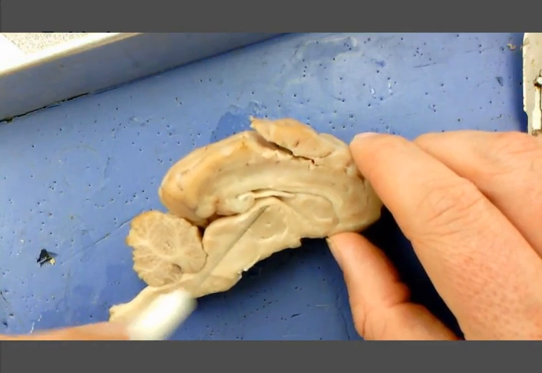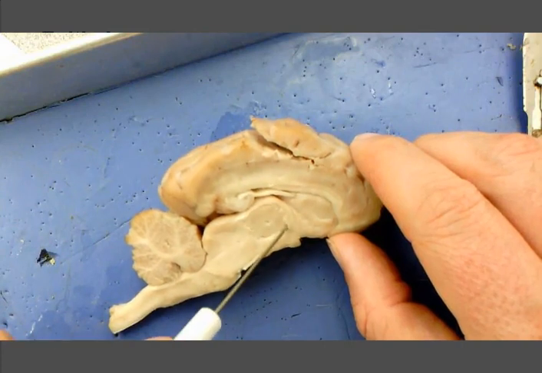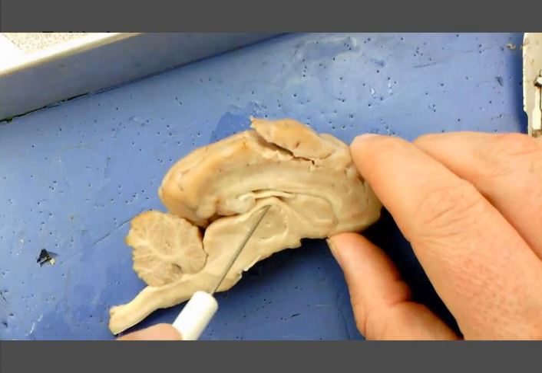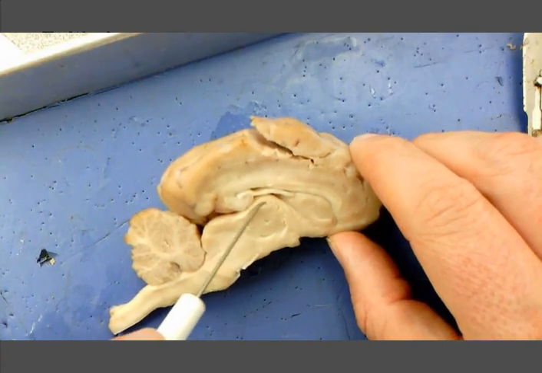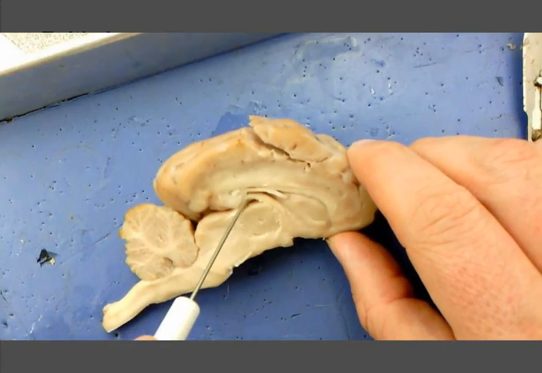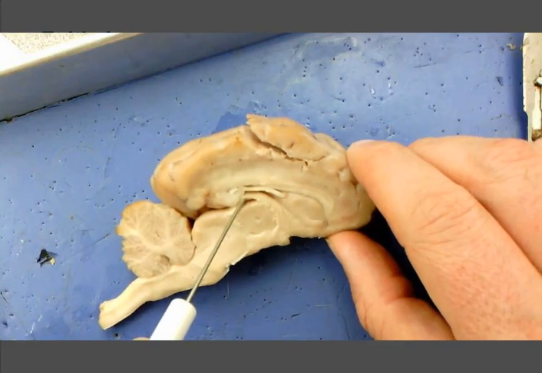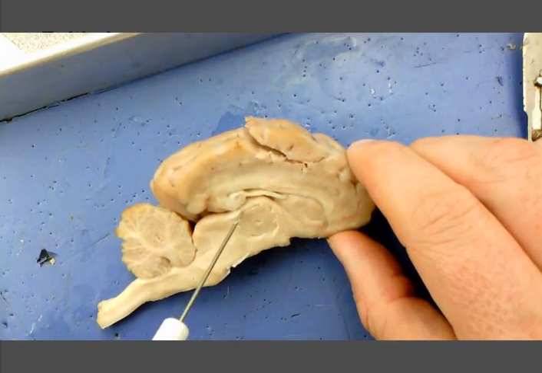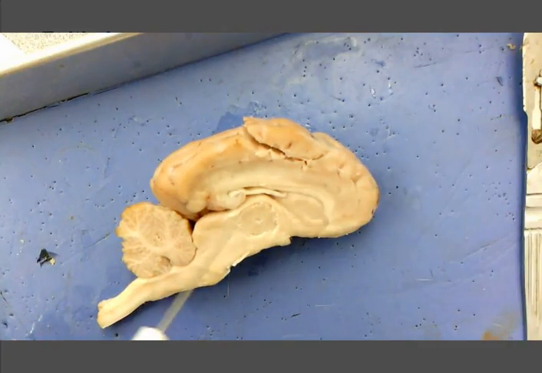Remember, if I look above the thalamus, it's this structure that's right here. This is my epithalamus. This is where cerebrospinal fluid is going to be produced. You can see there are open spaces in there. Those are those ventricles that we have. And then towards the back is where your melatonin is going to be produced.